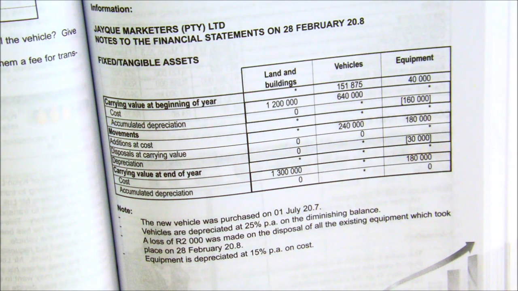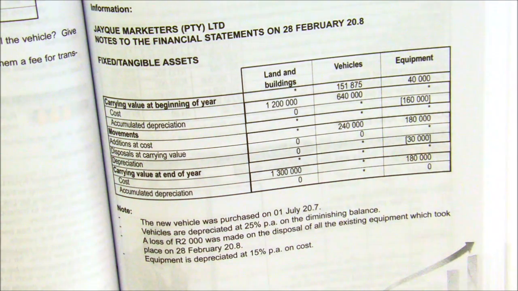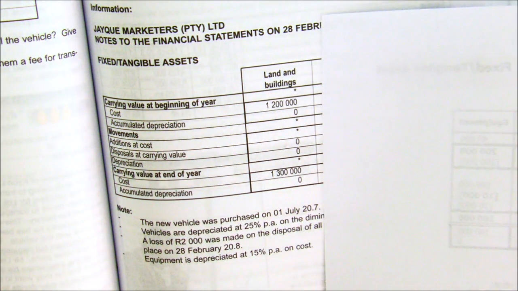The third in our lessons on fixed assets is a typical grade 12 exercise where you'll see, like the one that's showing to you on the screen at the moment, a fixed asset note with a whole lot of asterisks around. Those asterisks have to be completed. Let's start by looking just at the land and buildings at the beginning.